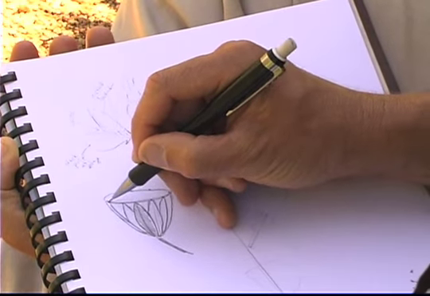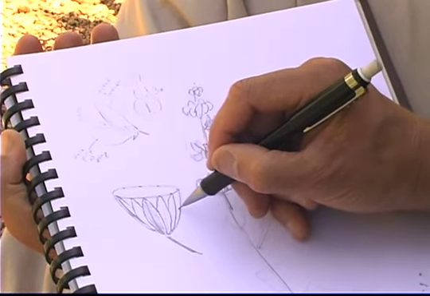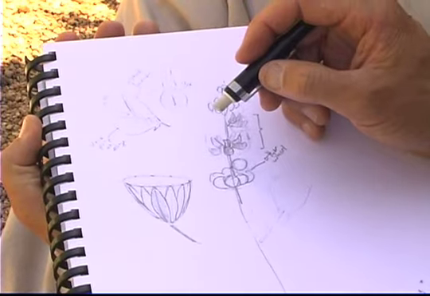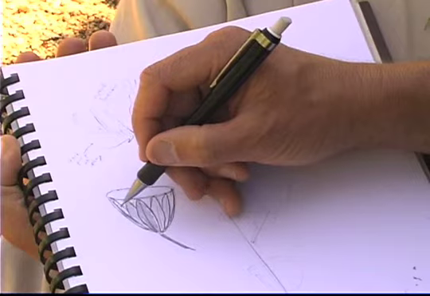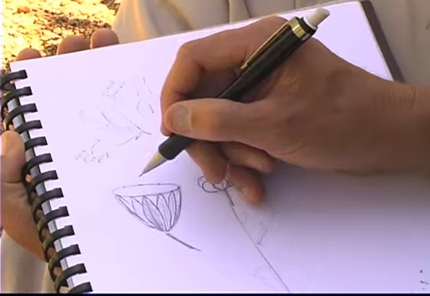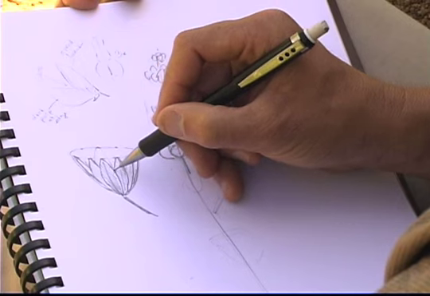Again, the part that I want to be closest to me, in the front, I'm going to draw heavier and with more detail. Those leaflets that are in the background, I'm going to do a little bit more lightly. Not going to be able to see it the whole way.